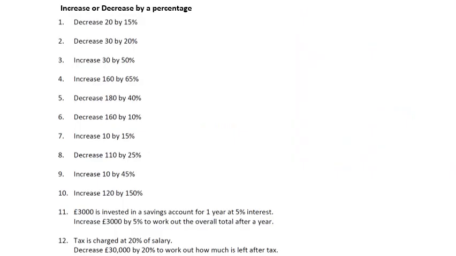There's a few other questions here involving increase and decrease, and there's lots of resources on LearnZone, including a spreadsheet that will auto-generate new questions for you if you need lots of practice on this.